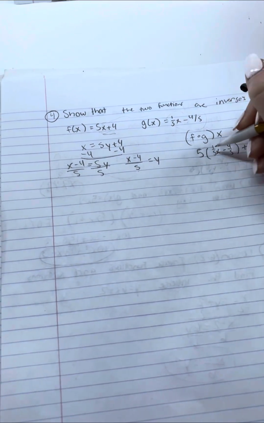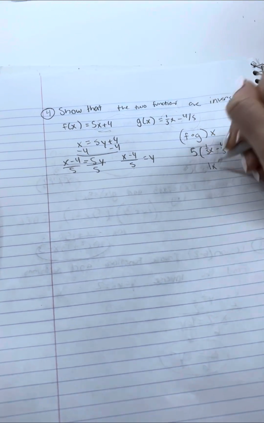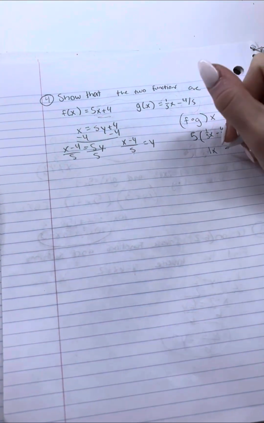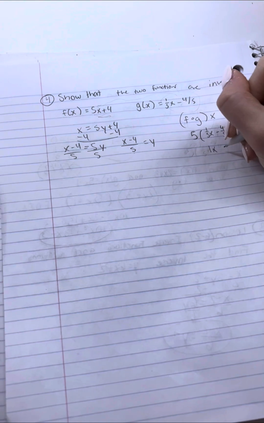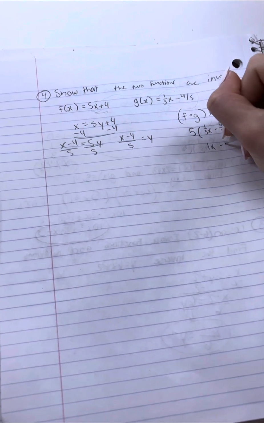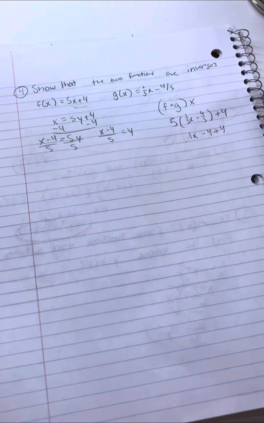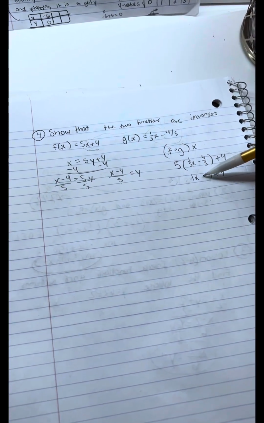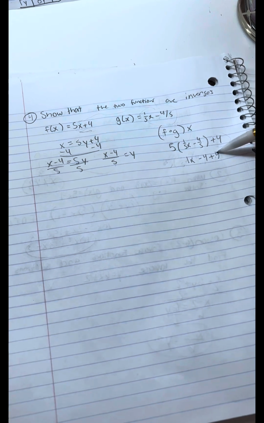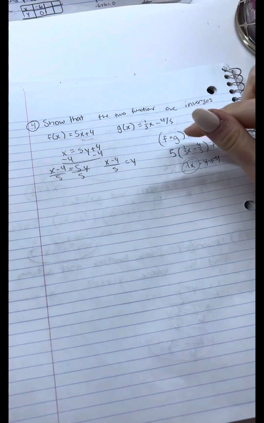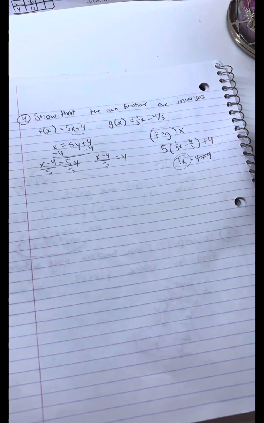Then, multiplying this out, you would get 5 over 5x, which is 1x. 5 times negative 4, which is negative 20 over 5. But if you simplify that down, it would be negative 4. And then add 4 to that because it's on the outside. Then, subtracting 4 and adding 4 cancels each other out. It equals 0, and you get 1x. And this proves that these two functions are inverses of each other.